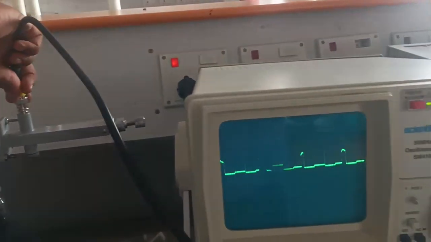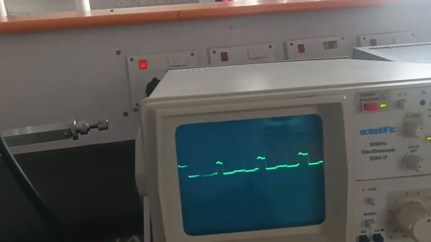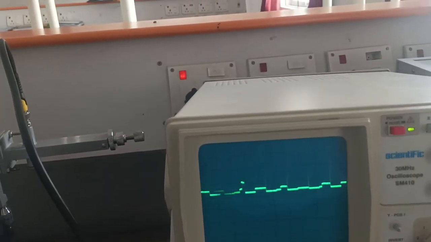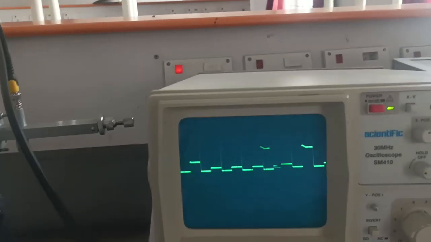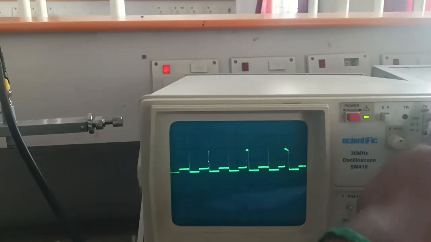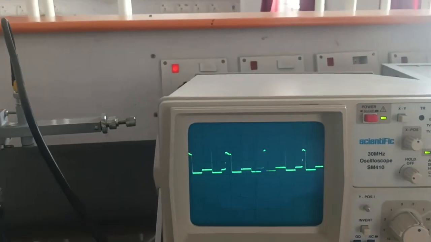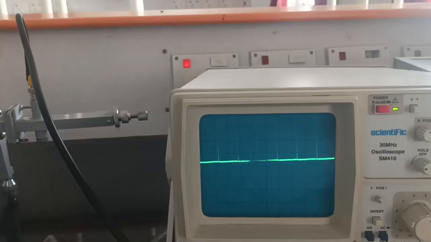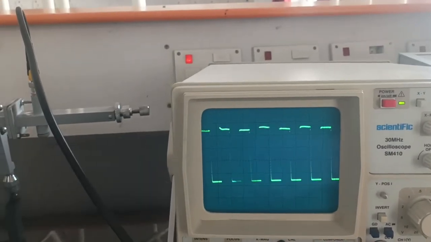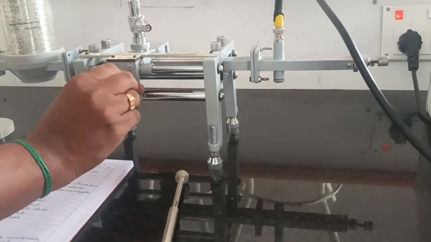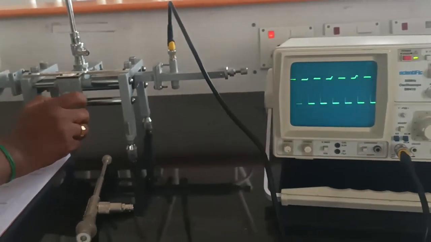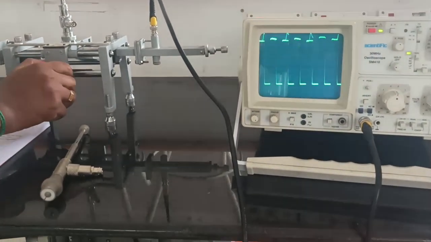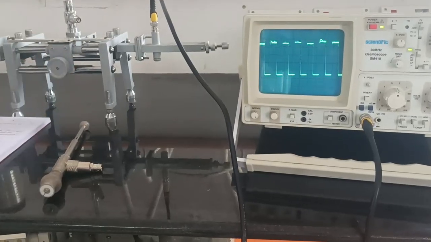Now the respective square waveform will be observed in the CRO. What we are going to do here is move the slotted line section and find the maxima and minima of the waveform. By adjusting this slotted line section, we have a variation in the amplitude of the square waveform. The readings will be taken and tabulated.